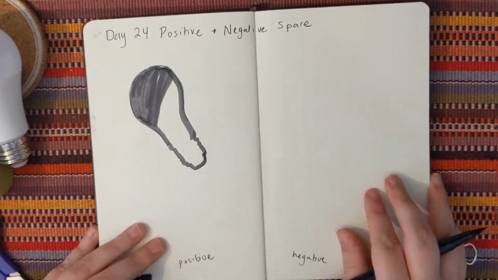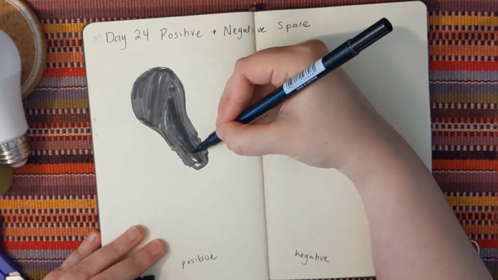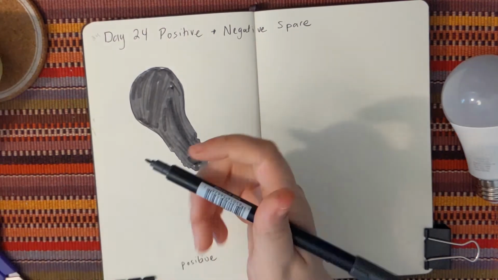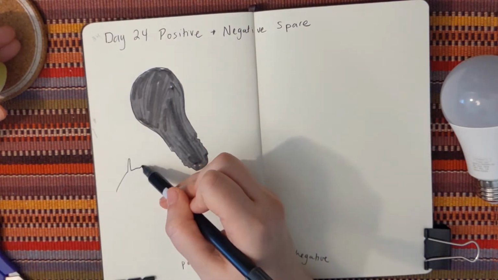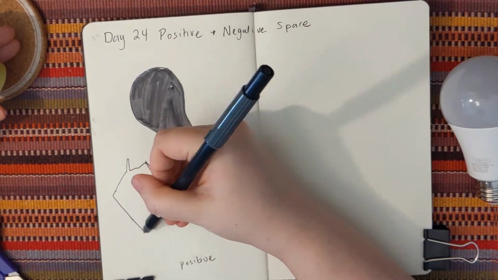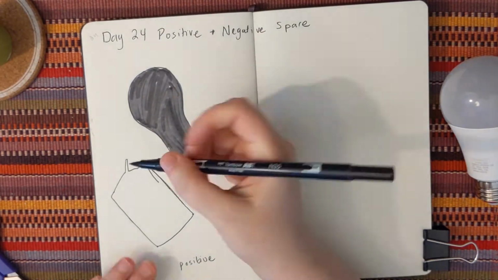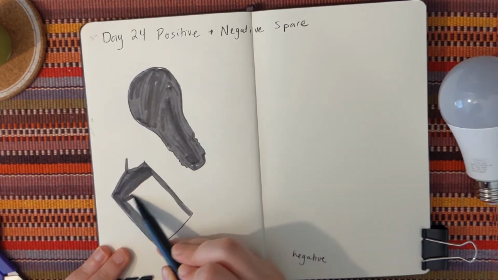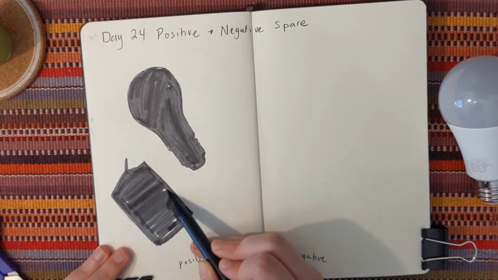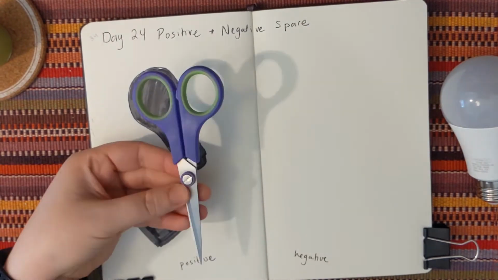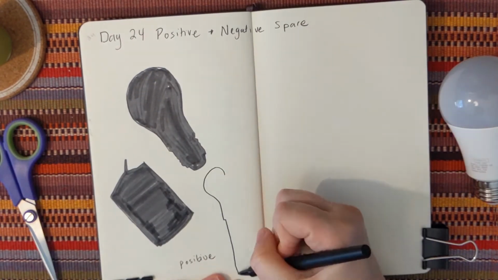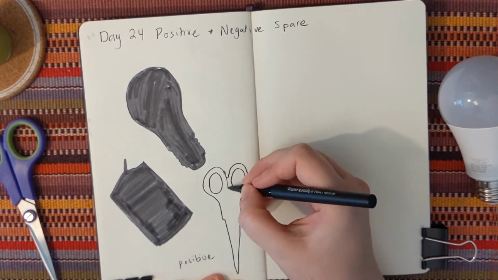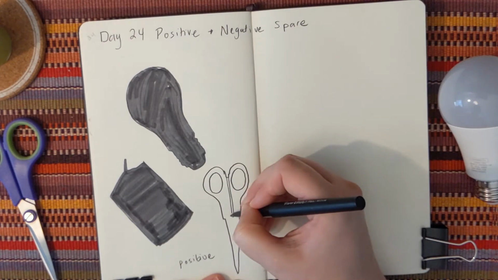I chose 3 objects to do for today's challenge. I didn't have a fern, and I thought I would try something different. So I'm doing a light bulb, a candle that I used in a previous video, and some scissors that I used in a previous video. If you're going to be selecting other items to draw other than a fern, I would look for things kind of like these scissors where there is an absence of something within it. So that would be the finger holes on the handle and the thin space in between them.